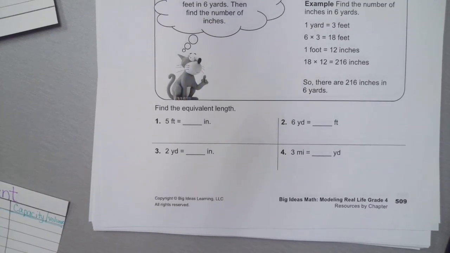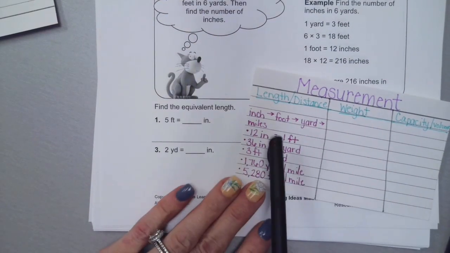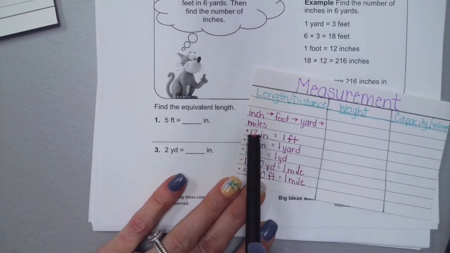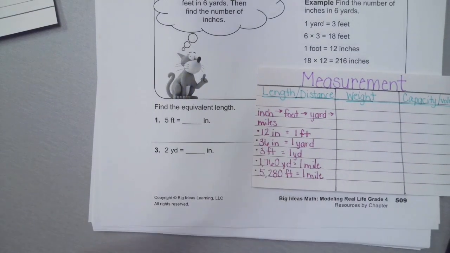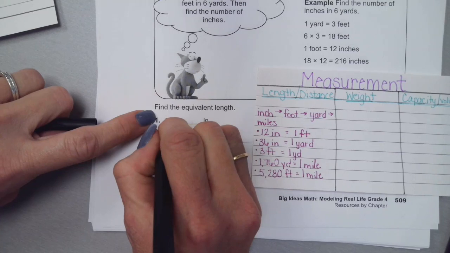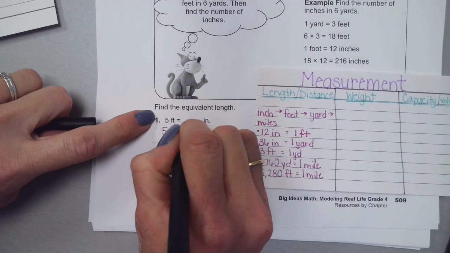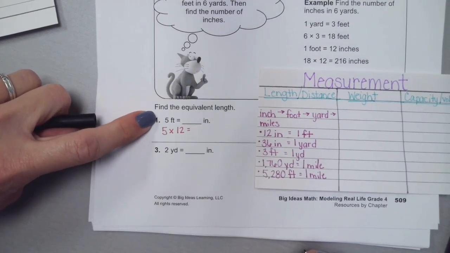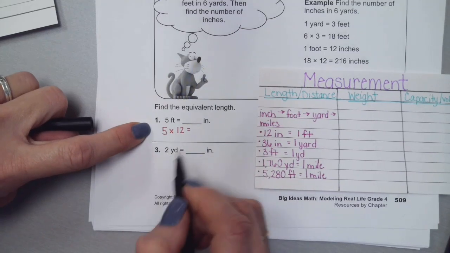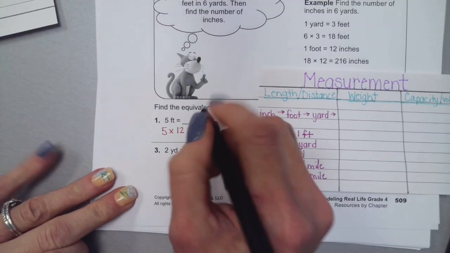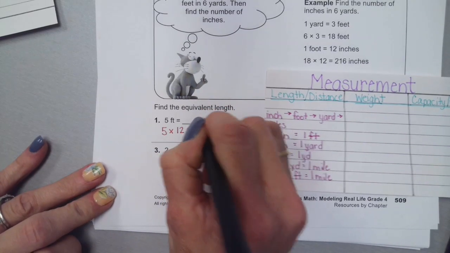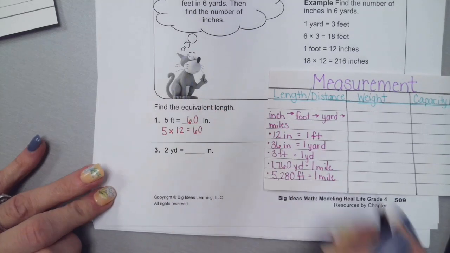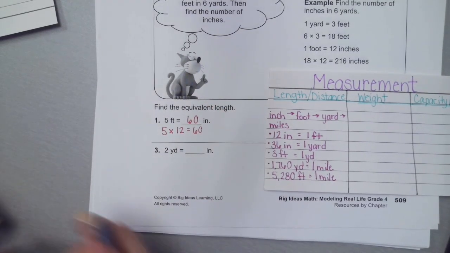How many inches are in 1 foot? Let's go back to the card. How many inches are in a foot? 12. Since there are 12 inches in a foot, I'm going to take the number and multiply by 12. Because 5 feet, there are 12 inches in each foot. What is 5 times 12? So 5 feet equal 60 inches.